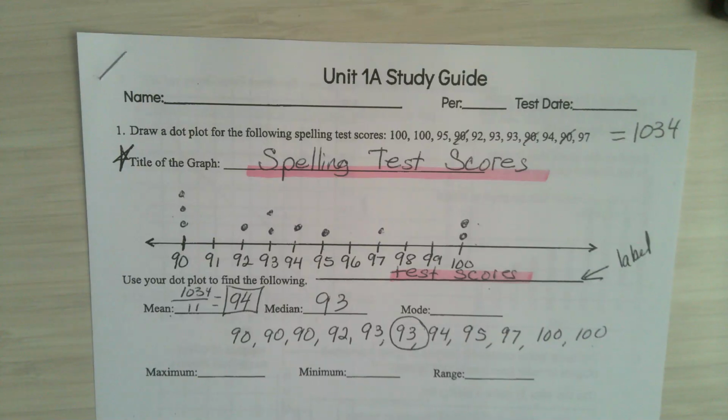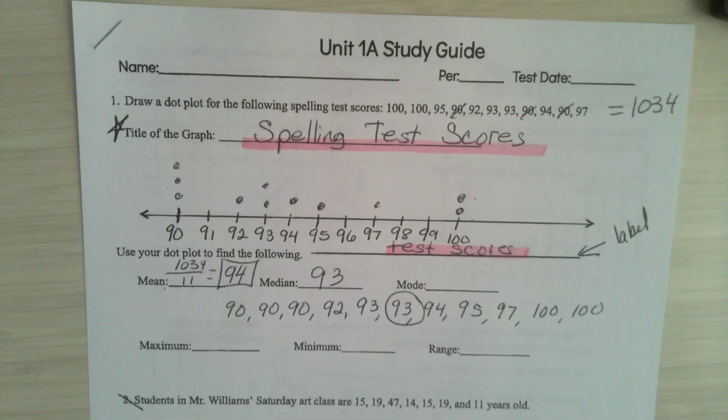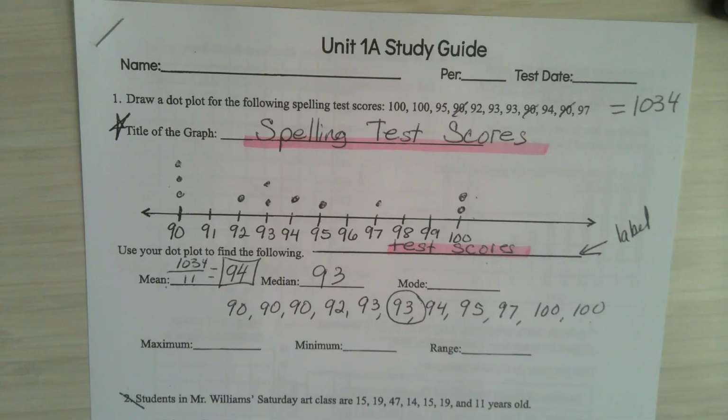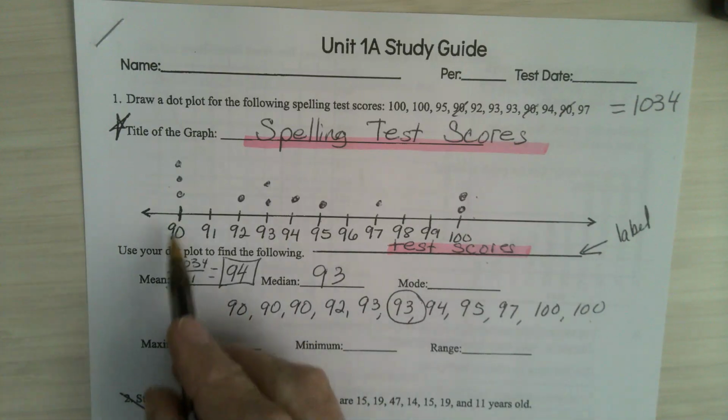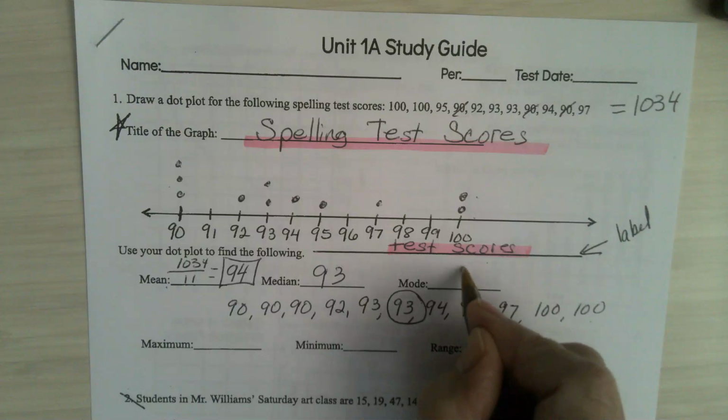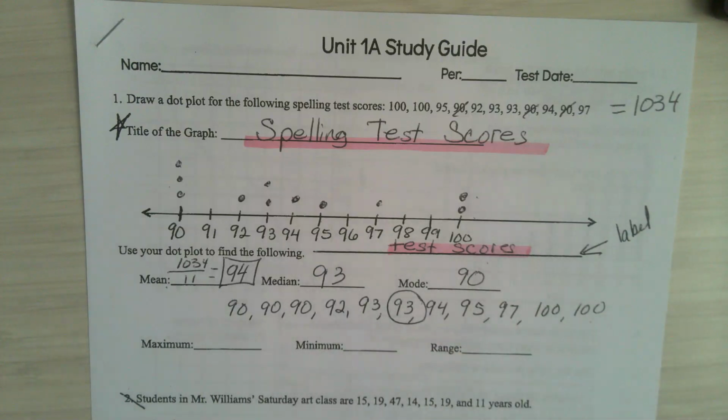Now, which number is the mode? Which number in that line plot occurred the most? I will say 90. It has 3 dots. None of the others have 3 dots. It occurred the most. What is our maximum score in the list? Yes, 100.